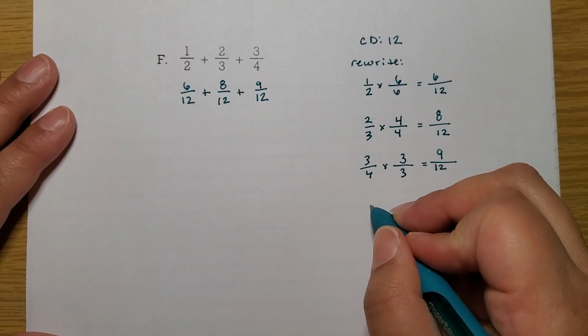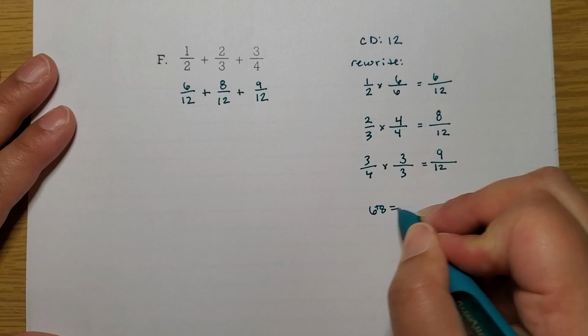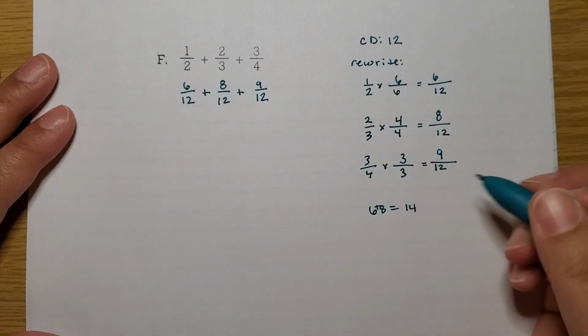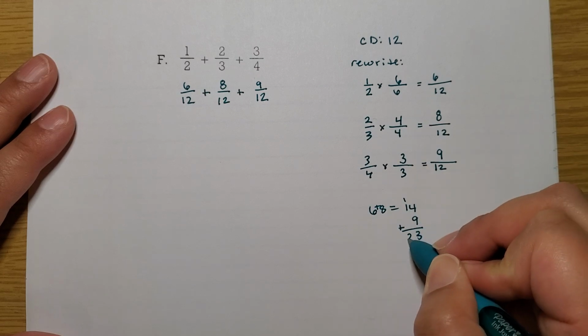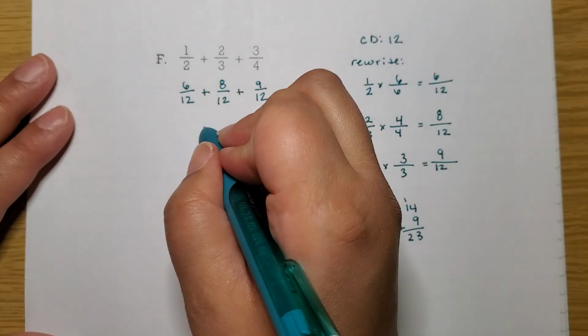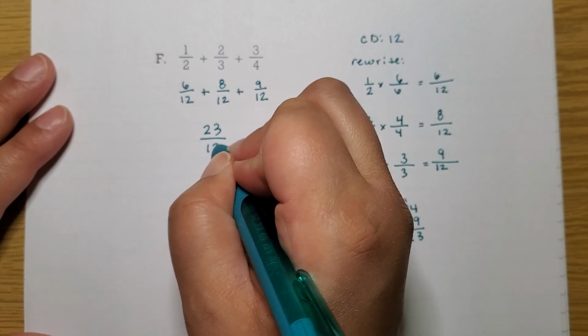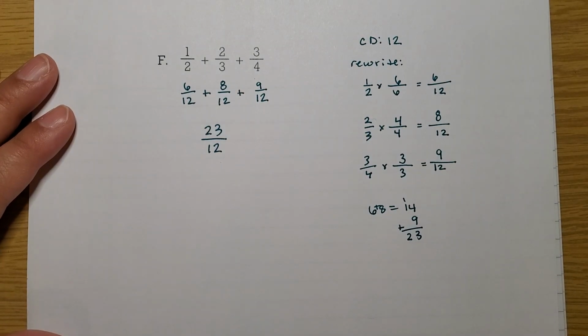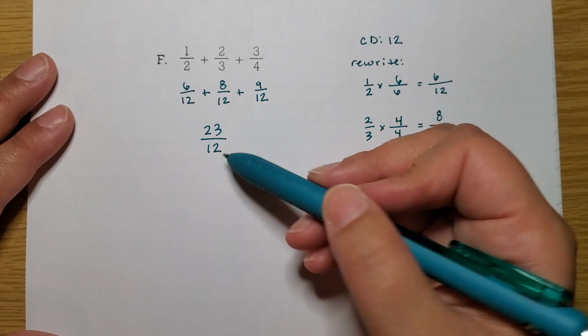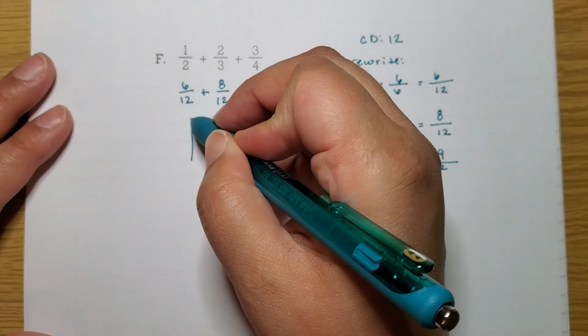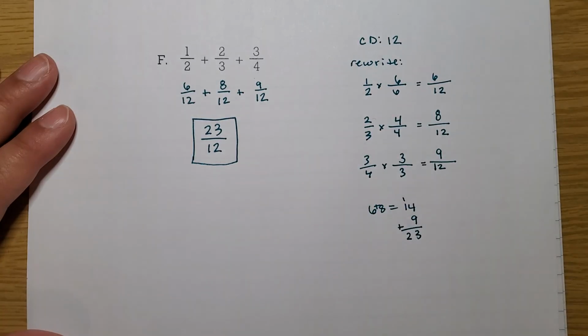So I have 6 plus 8, which is 14, and 14 plus 9 is 23. So we get 23 over 12. Now, I don't think that simplifies. 23 is a prime number, and so 12 doesn't go into 23. So that's going to be my final answer.